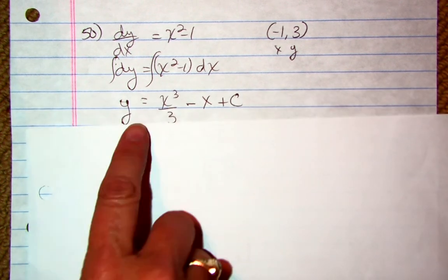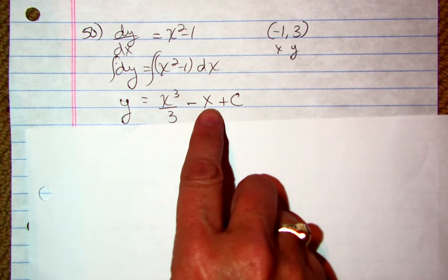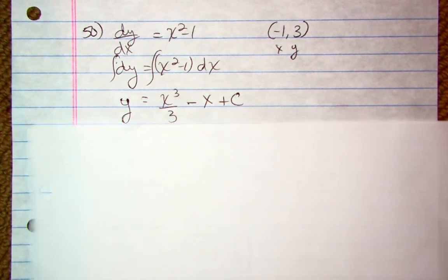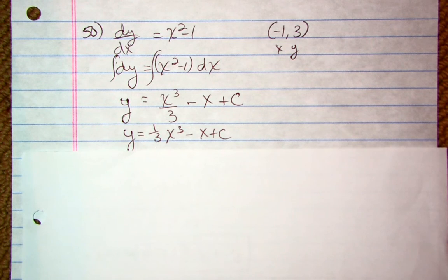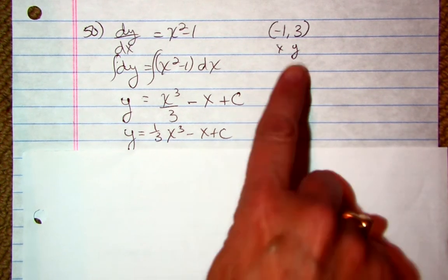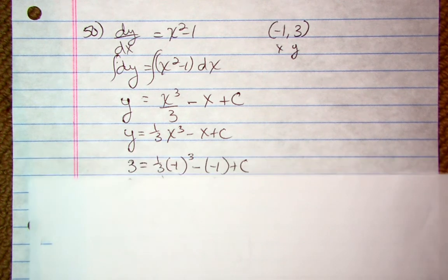So this is y, this is x cubed over 3 minus x to the first power divided by 1 plus my constant of integration. Simplify that just a little bit. y equals 1/3 x cubed minus x plus c. That is my general solution. Now I'm going to substitute in my x as negative 1 and my y is 3 to solve for my c, which is what I'm doing here.